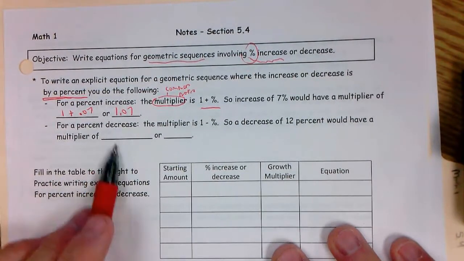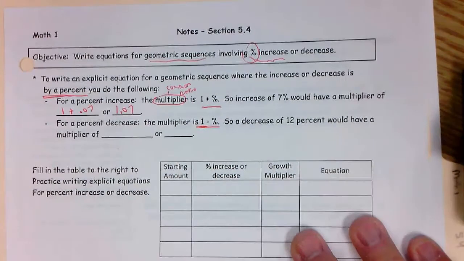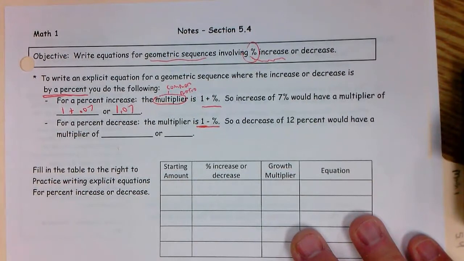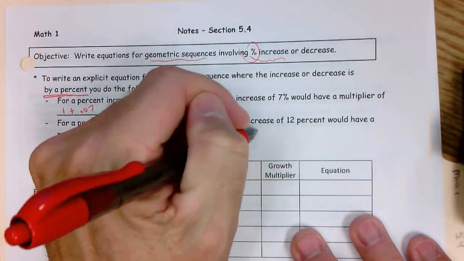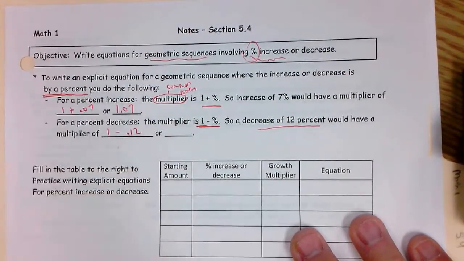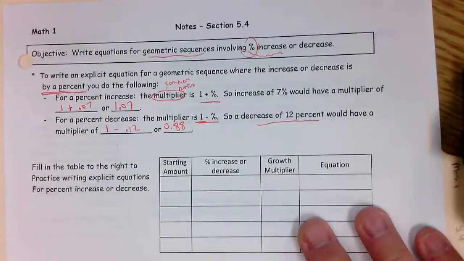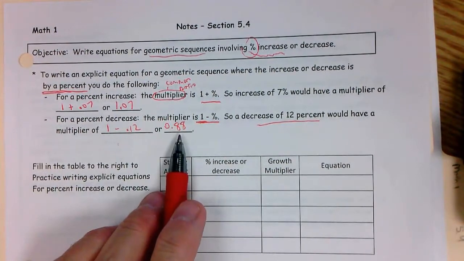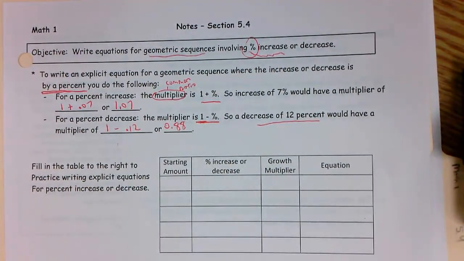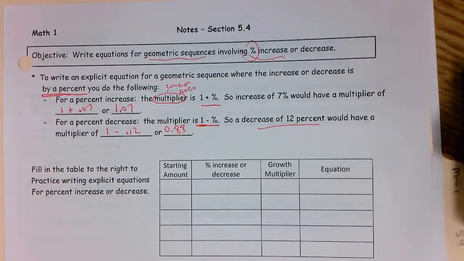If we had a decrease by a percent, then the multiplier is 1 minus the percent. This is the one students mess up occasionally. So a decrease of 12% would have a multiplier of 1 minus 0.12, or 0.88. A multiplier of 0.88 means there was a 12% decrease. It's kind of like you multiply by the amount you're keeping. So if you're decreasing by 12%, you're keeping 88%.